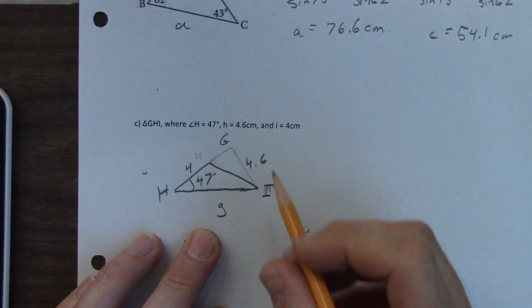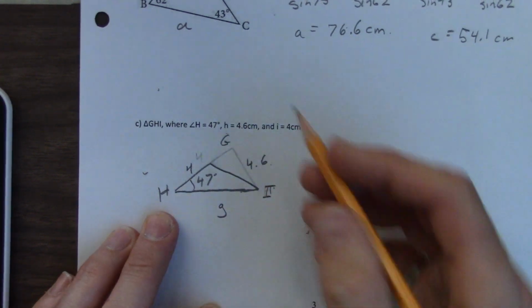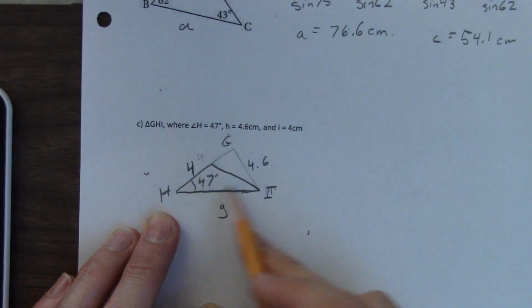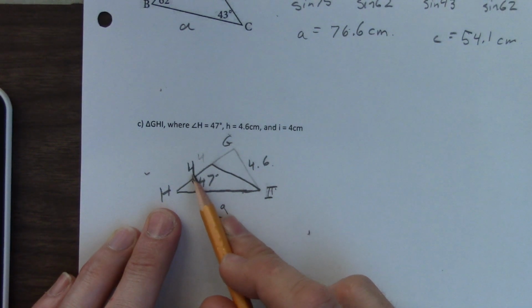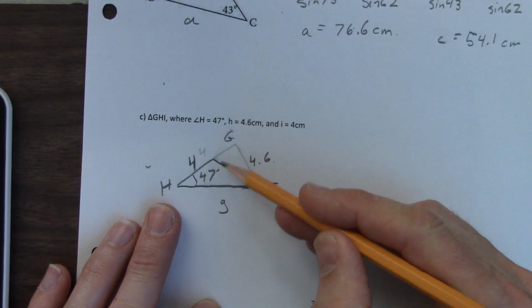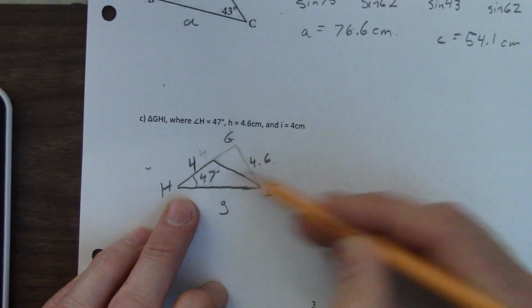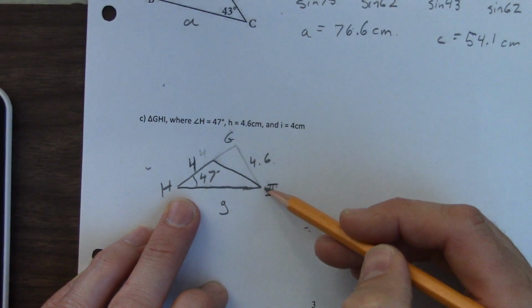Let's go for, what side do we want to do first? Let's go with I, because we have 1 piece of information. G, we don't have any information. We don't have the angle, and we don't have the side. So we have to work with I and H. H, we have both pieces of information, okay?